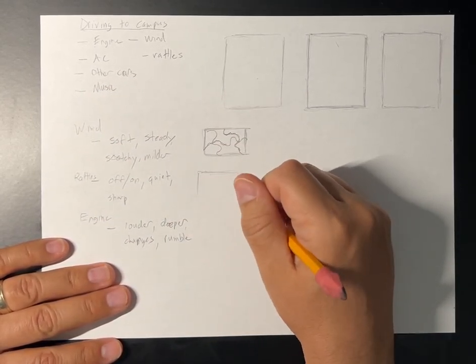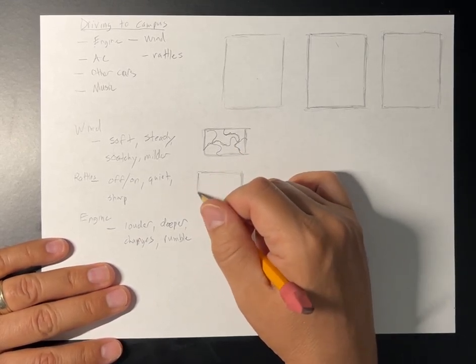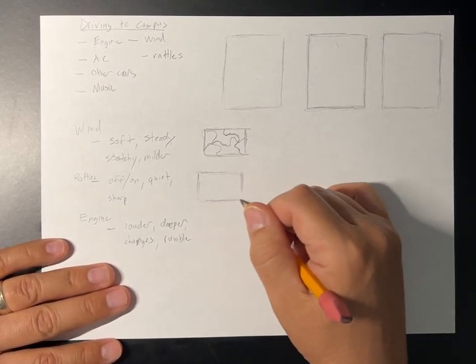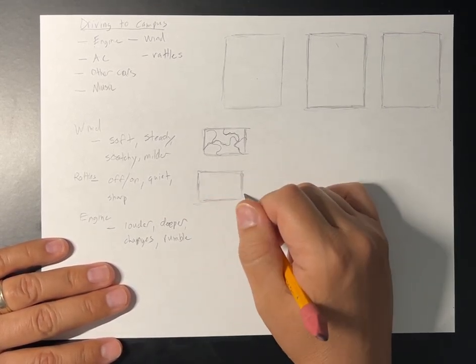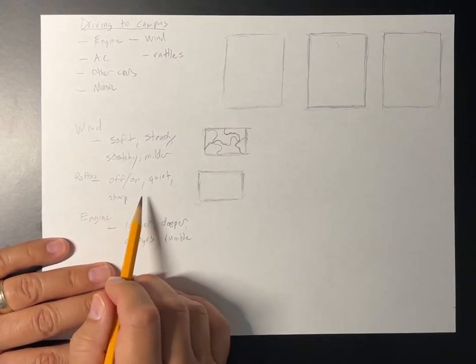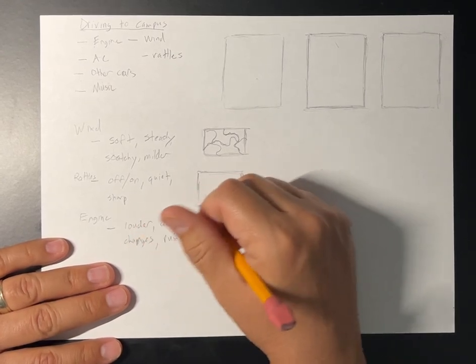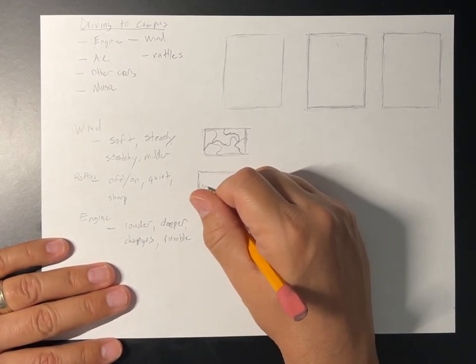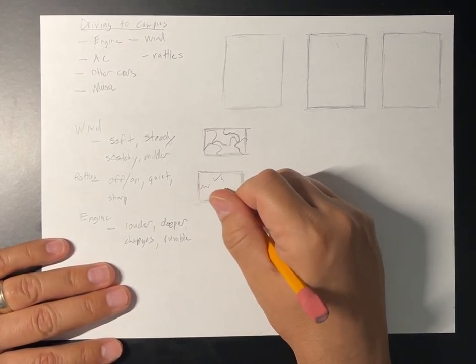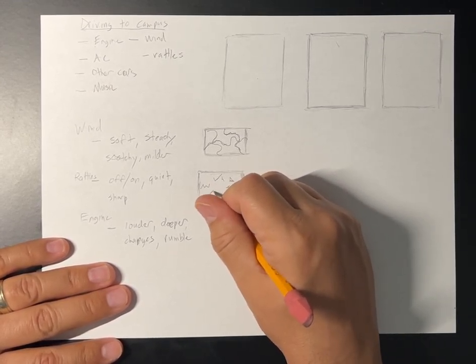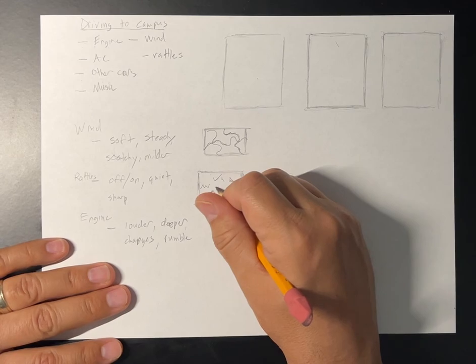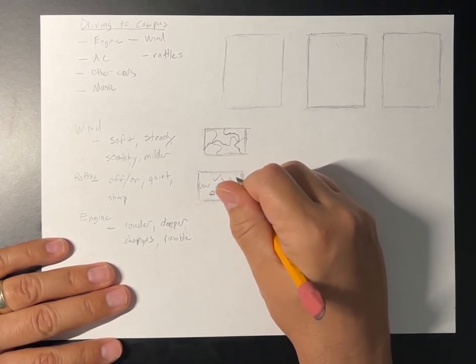And again, I'm just doing these in landscape mode, and these are just rough drafts. I'm just trying to come up with some ideas. I'm brainstorming. So the rattles, they are kind of sharp. They're not super loud, but they're kind of sharp. And so I can do stuff like this. Maybe I have little shapes that are kind of pointy. It could be little shapes.